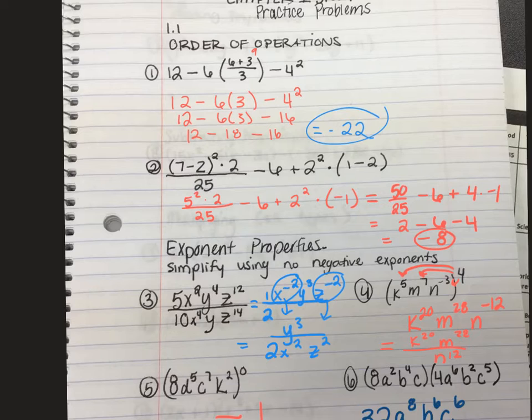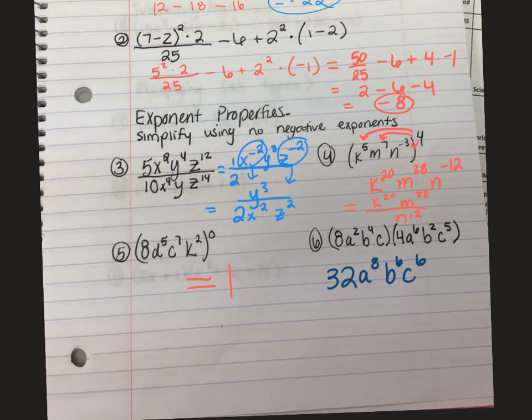Okay, then number 3. So you're going to reduce your 5 over 10. Then you subtract your exponents. So that gives you 1 over 2, and then we get x to the negative 2, y to the third, z to the negative 2. And remember, with negative exponents, we bring them down and make them positive. So our final answer here is y to the third times 2 x squared z squared.